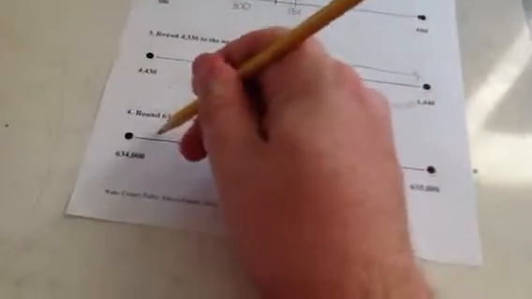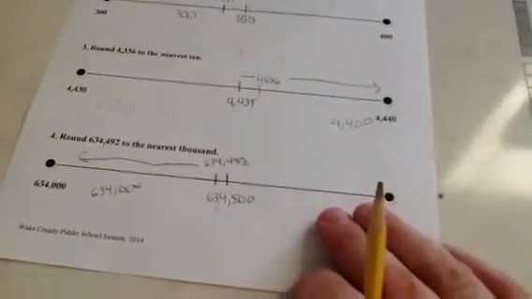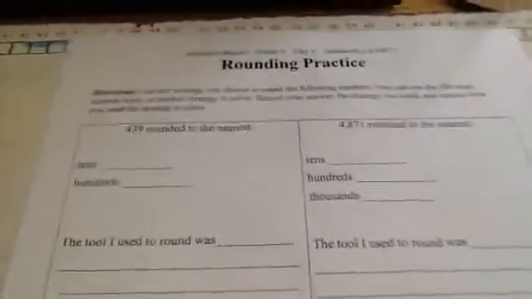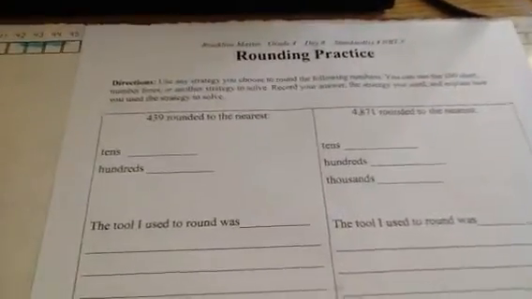And since it's to the left of the midpoint, I'm rounding down. So my answer is going to be 634,000. I'm sorry. All right, flip your page over really quick. On the back, you have your rounding practice. So you have 4 different numbers on the back, and you're rounding it to different spots.